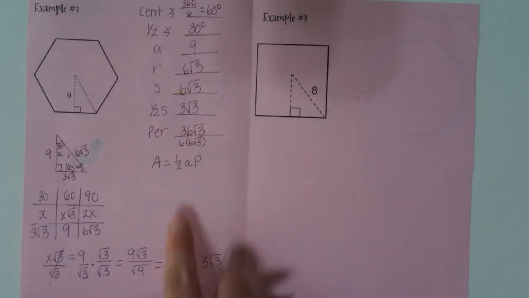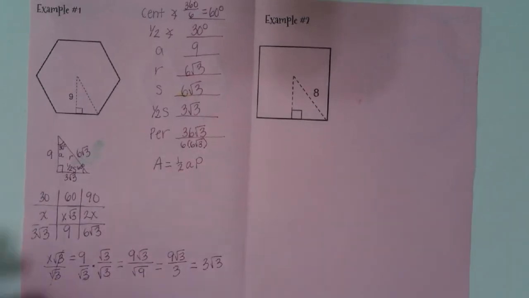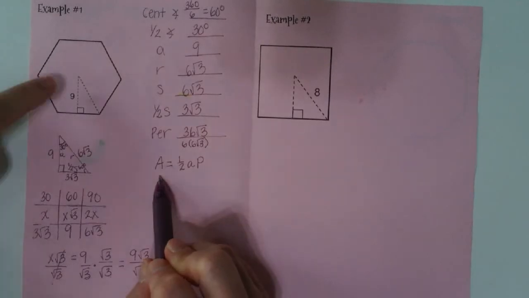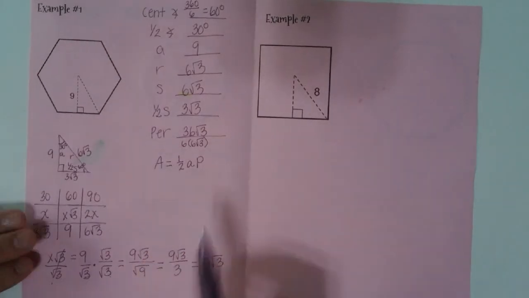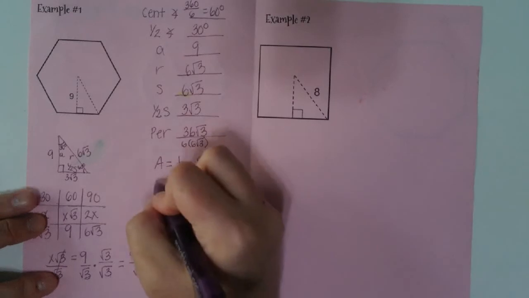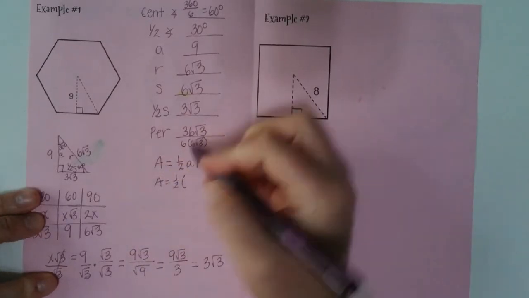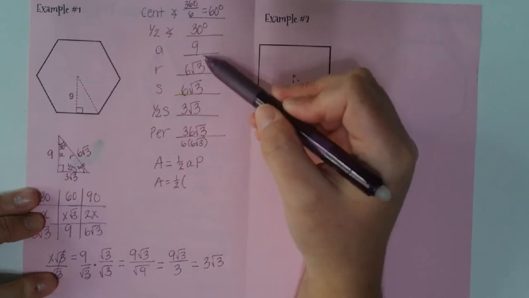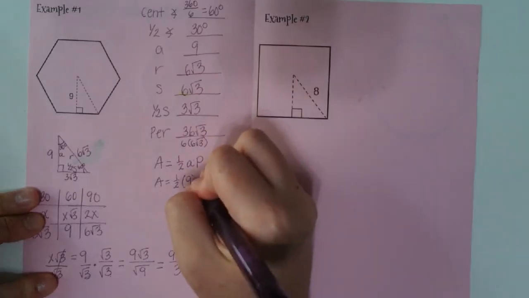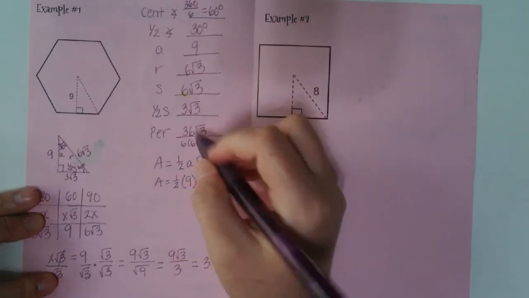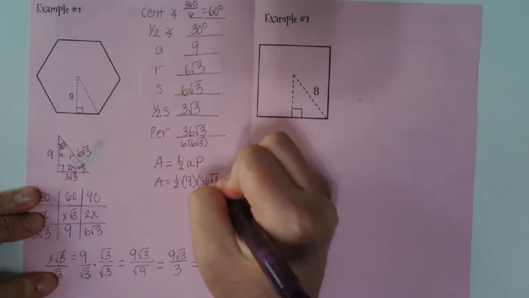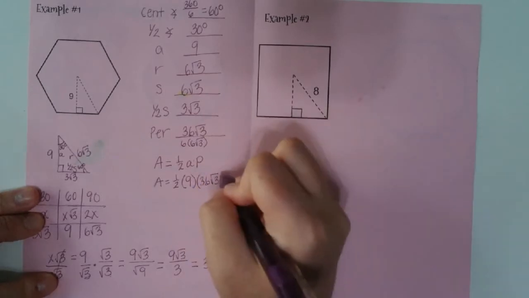All right, now back to what we're really trying to find. The area of the hexagon. Area is equal to 1/2 AP. So my area is 1/2. Well, all you have to do is come and look up here in the chart. A is 9, and your perimeter is 36 square roots of 3.